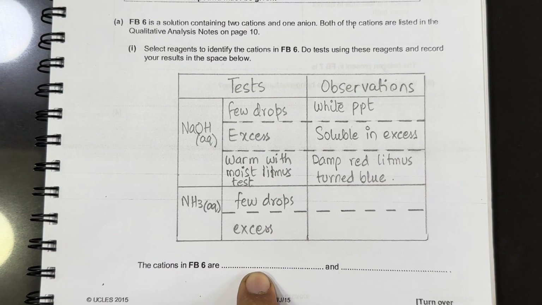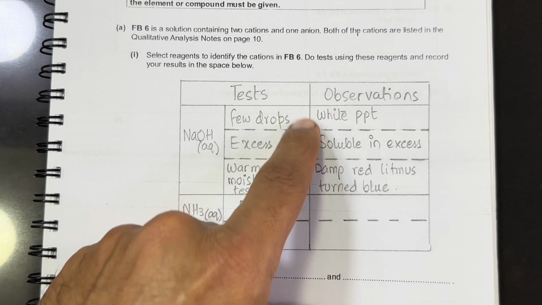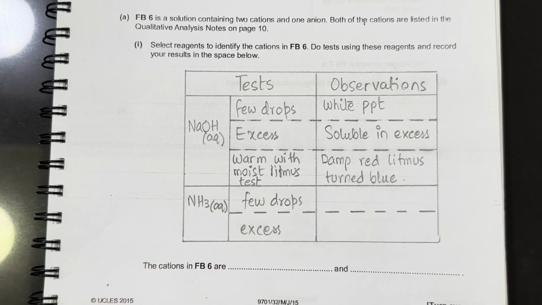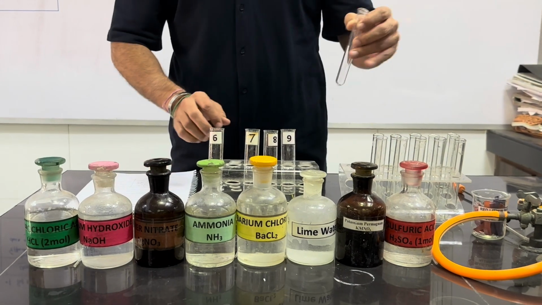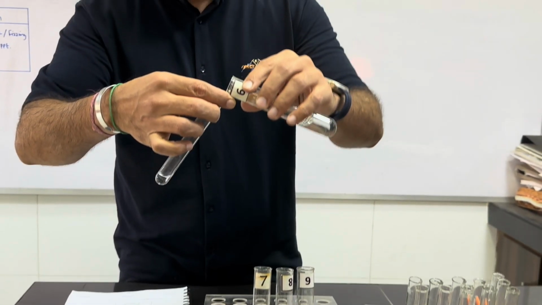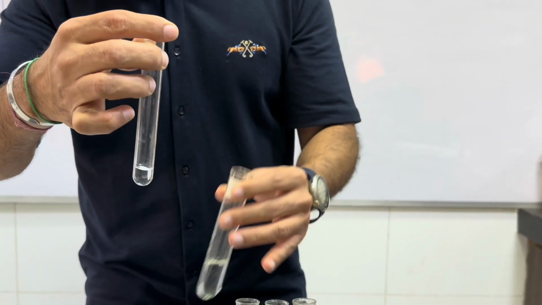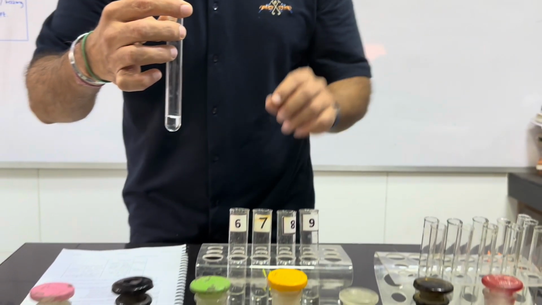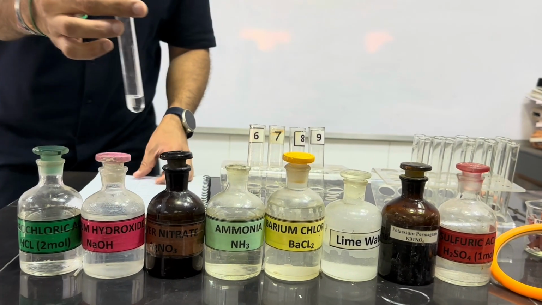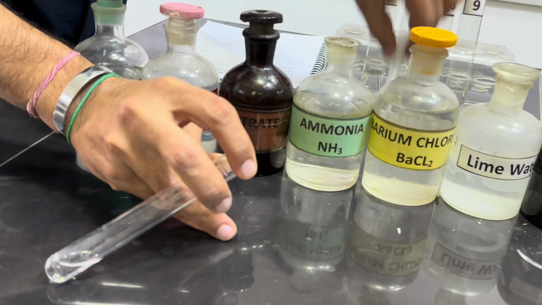Now we are testing for the second ion, which has given an observation with sodium hydroxide, but we will test with ammonia also, then we will confirm. Now we will take again 1 centimeter sample of this solution, and we will add aqueous ammonia. We will add aqueous ammonia dropwise first, followed by excess.